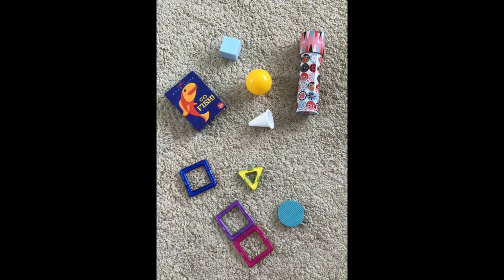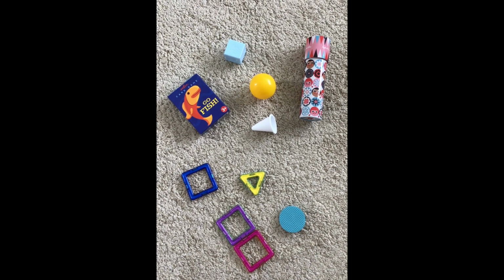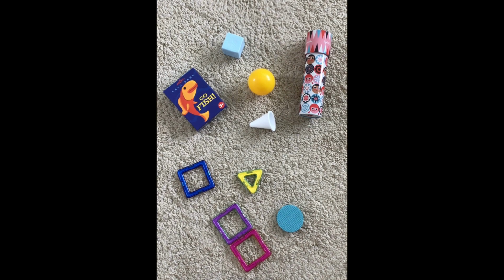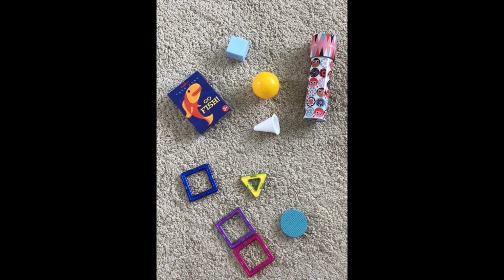For one of your challenges this week, can you go on a shape hunt? You could find 2D and 3D shapes. If you want to take some pictures, I'd love to see what you find.